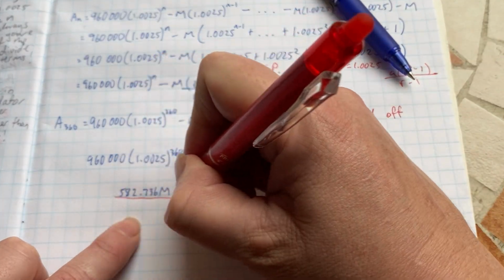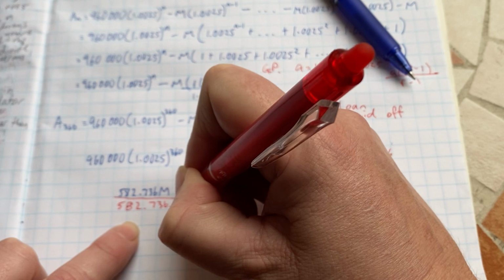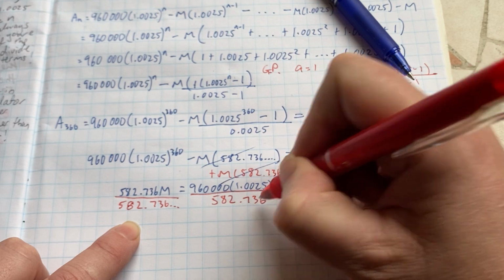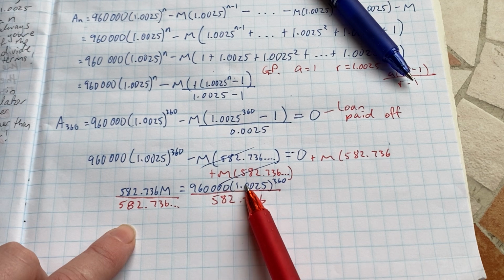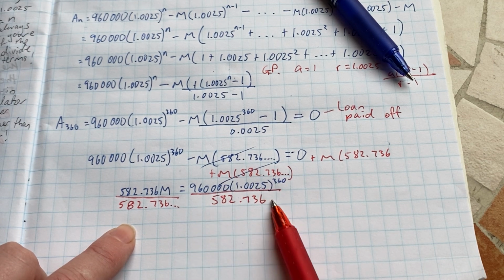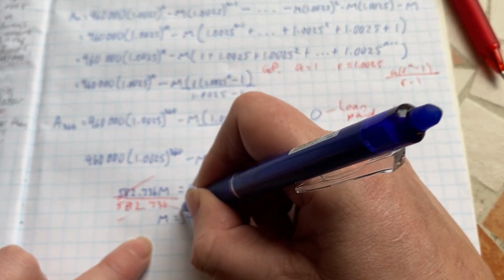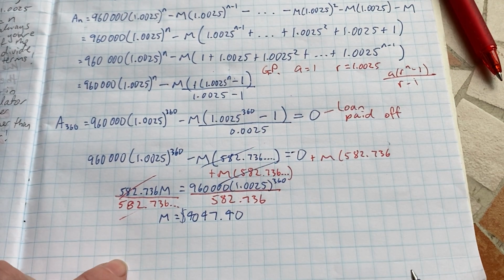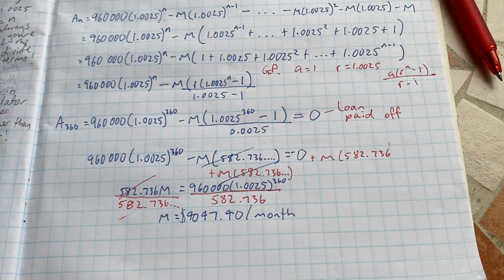Okay, so all we have to do is divide each side by 582.736. So in your calculator, put in 960000 times 1.0025 to the power of 360 divided by the last answer, and you will get that m equals $4047.40, rounded off to the nearest cent, per month. That's my repayments.